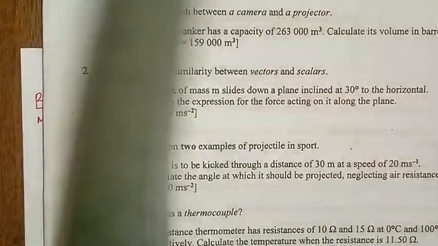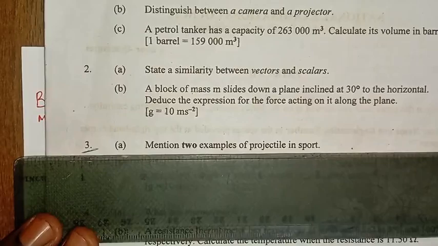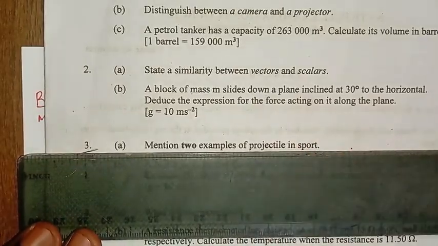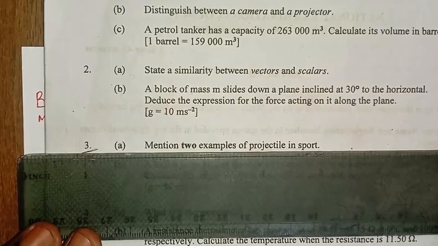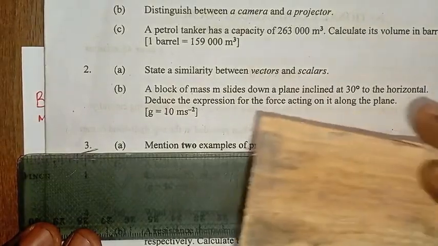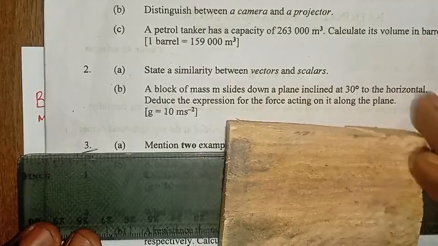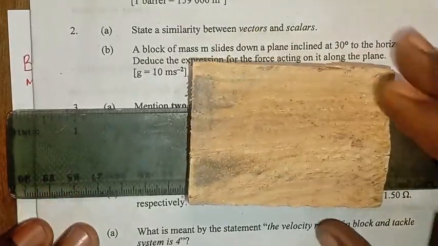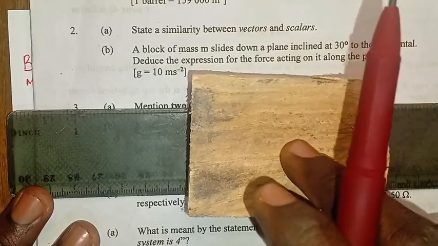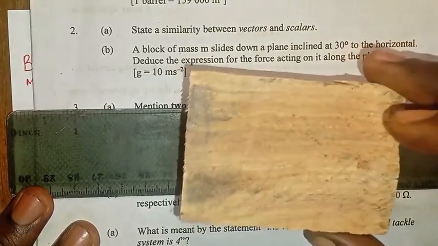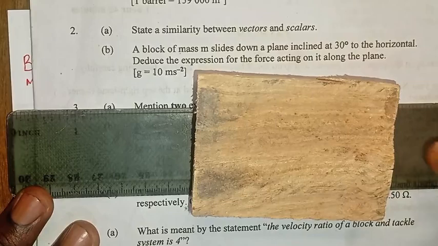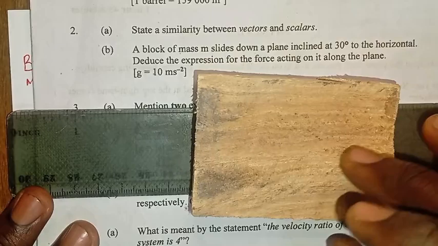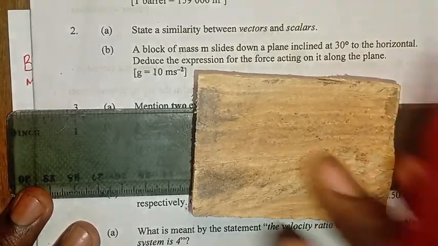So let's take this ruler as the plane surface, right? Now it's on the table, horizontal. If I place a body on it, the force acting downward is the weight of this object. And the ruler also exerts an equal and opposite force, which is known as the normal reaction, upward.